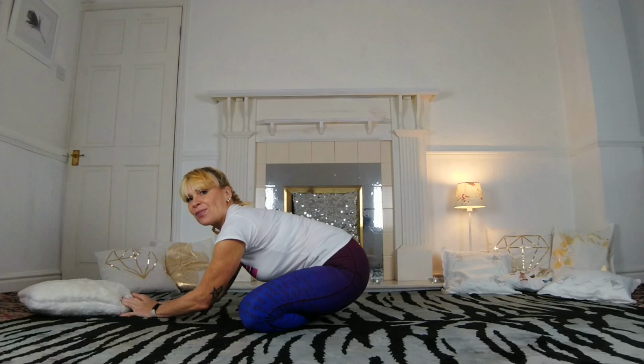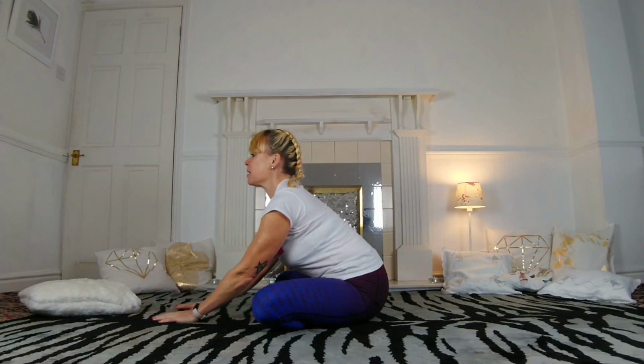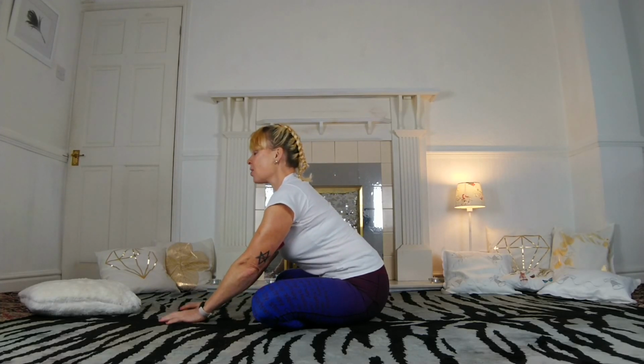Be aware that as you hinge forward, your buttocks don't rise away. So it's better to be here, practicing on creating space and getting some elevation, rather than thinking, oh, I'm right down here, but you've actually disconnected your sit bones from the ground.